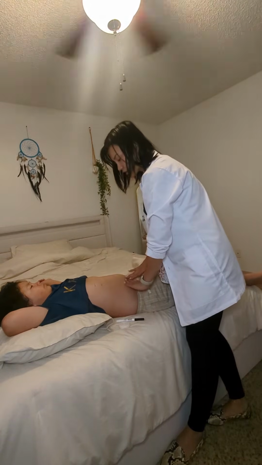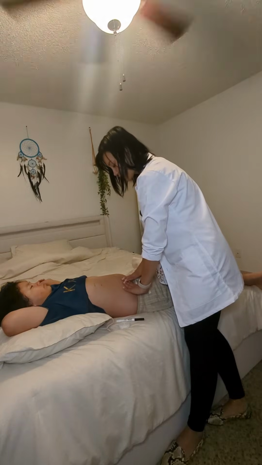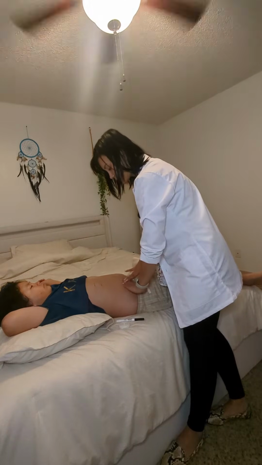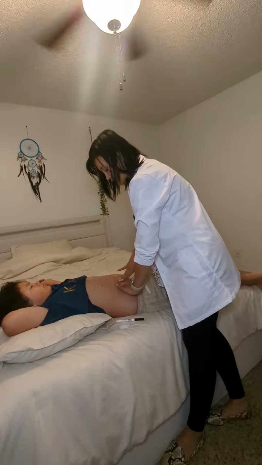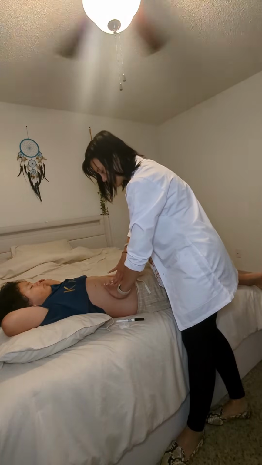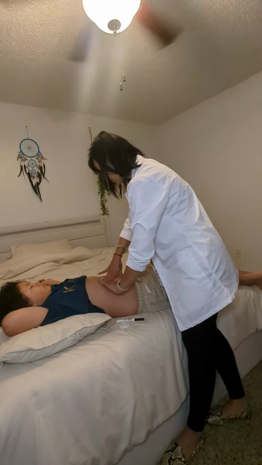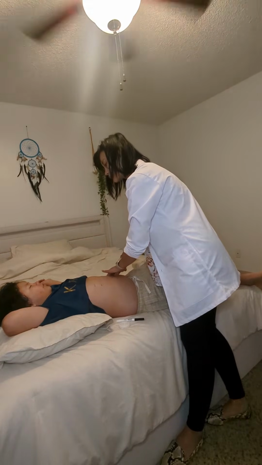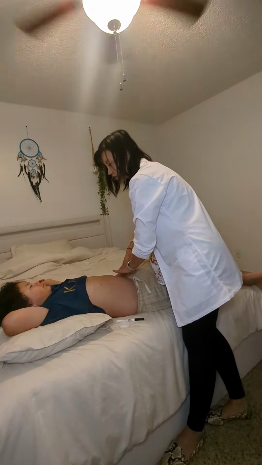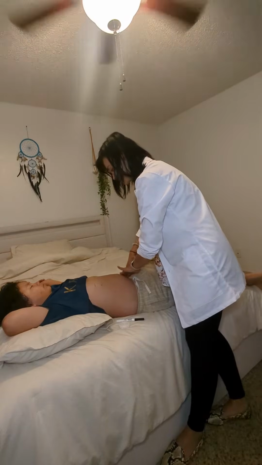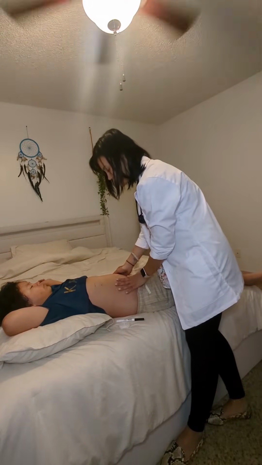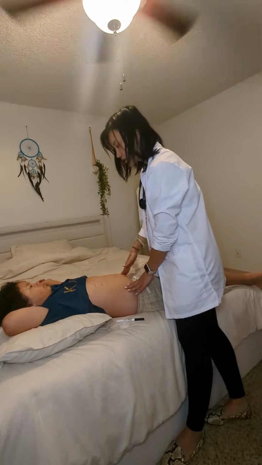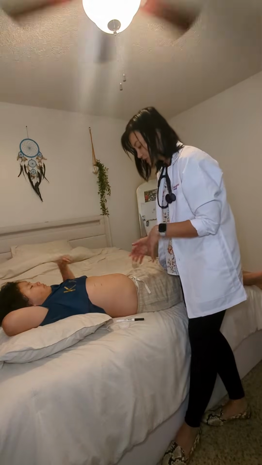Good. And now we're going to do some deeper palpation. Again, I'm going to start at the right lower quadrant and make my way around. What do you mean by tenderness? If it hurts. Oh. We've got some areas that feel a little bit more sensitive. All right. So nothing there. I did not see any grimacing or wincing.